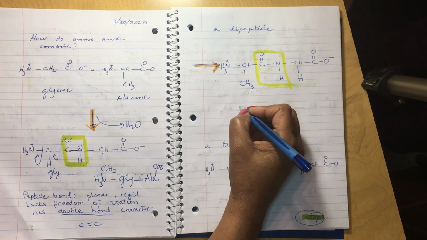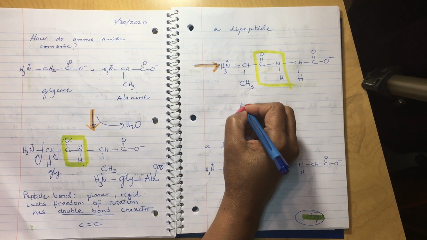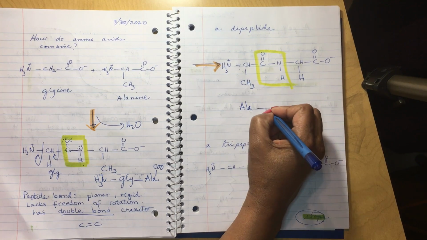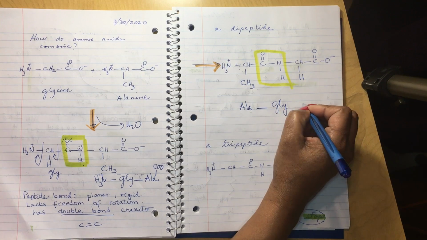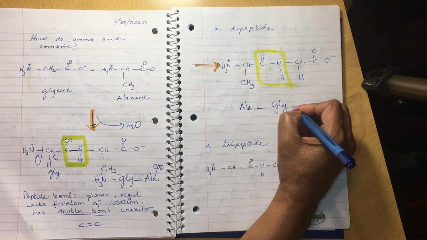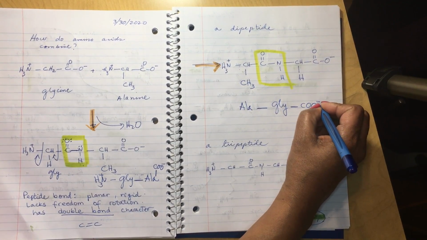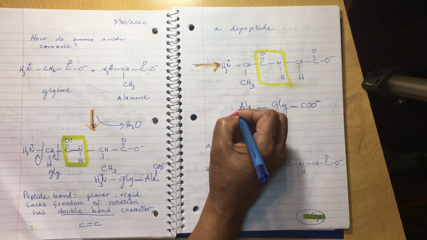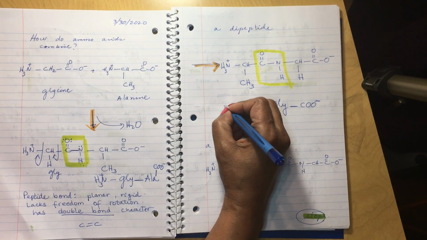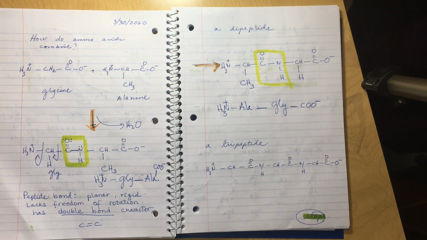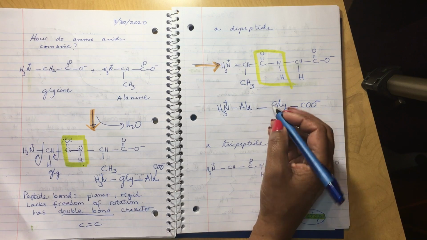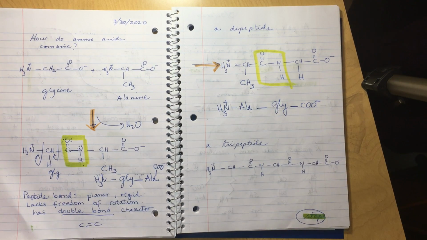And that will be written in a different way. Then it will be alanine, peptide bond, glycine. So the last one will be the glycine with the free carboxylic acid end, and alanine will be the first amino acid with the free amino end. So we have two different dipeptides.